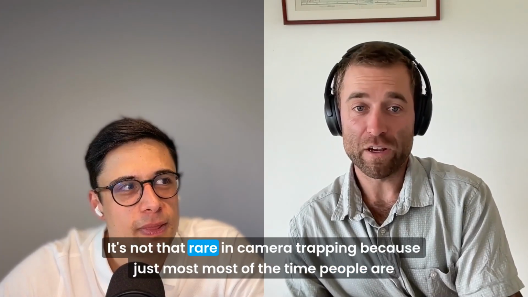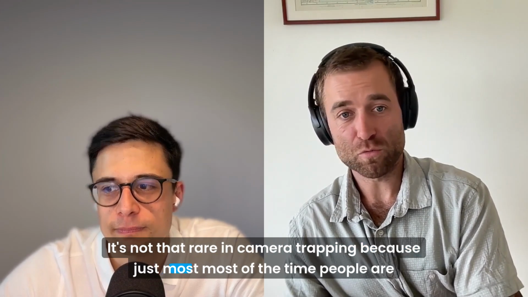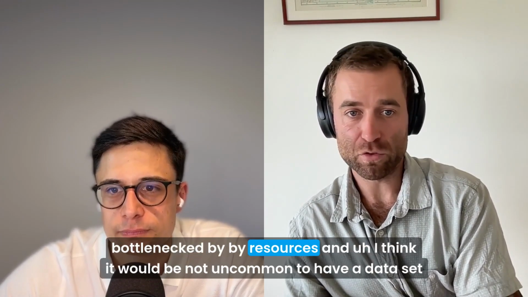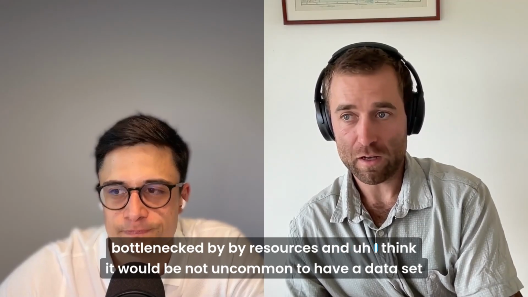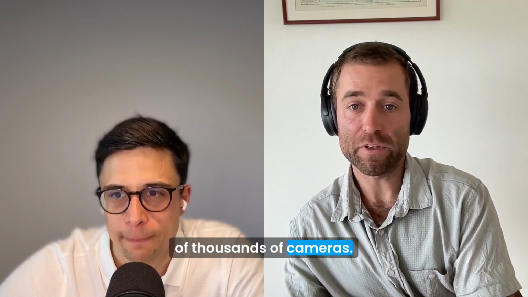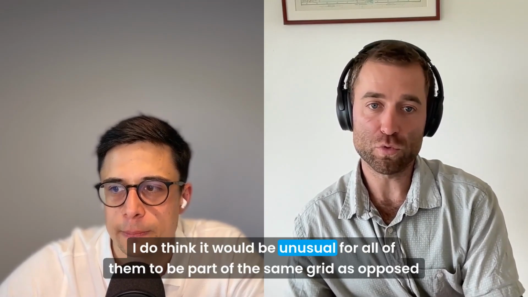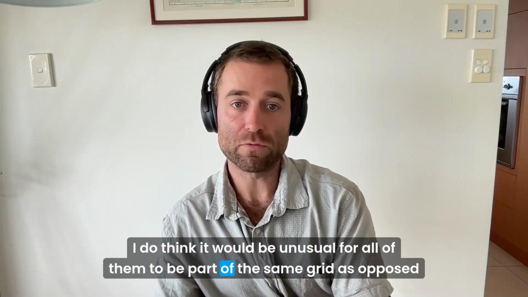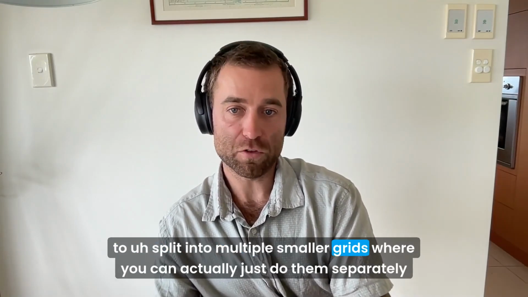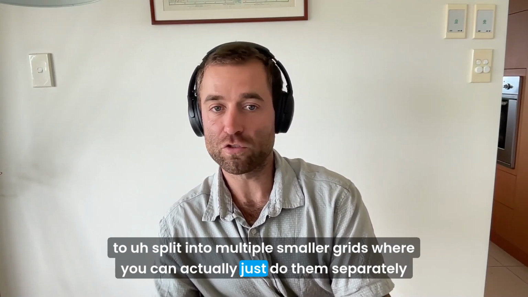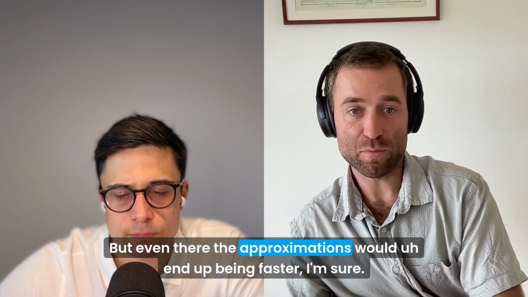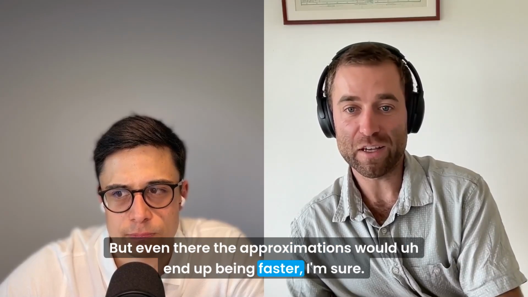It's not that rare in camera trapping because most of the time people are bottlenecked by resources, and I think it would not be uncommon to have a data set of thousands of cameras. I do think it would be unusual for all of them to be part of the same grid as opposed to split into multiple smaller grids where you can actually just do them separately within each region. But even there, the approximations would end up being faster, I'm sure.